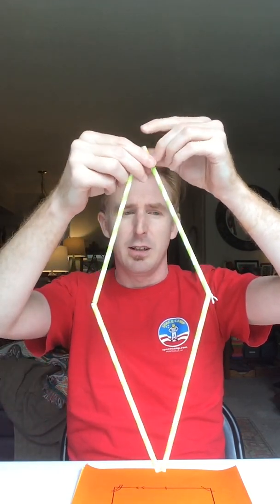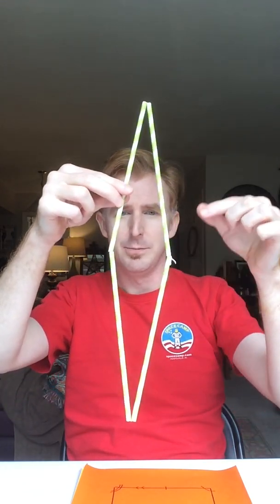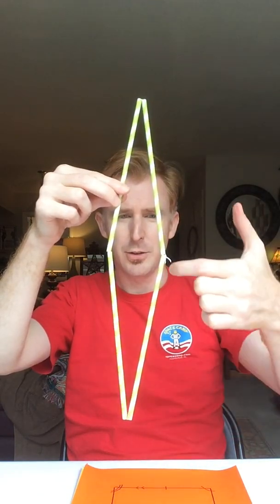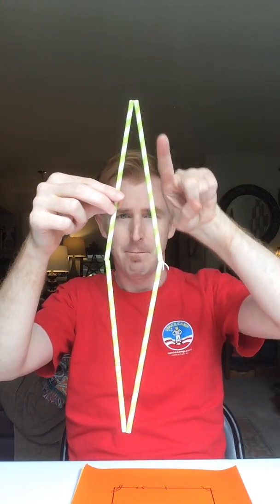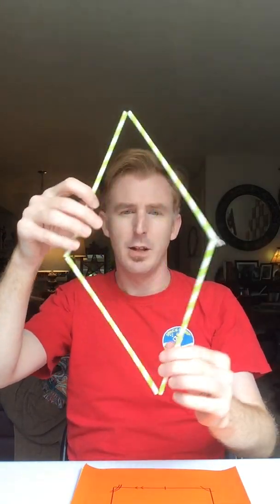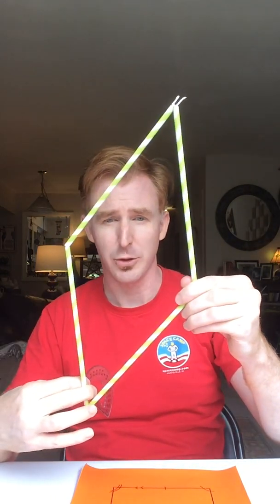Same applies when I squish it in a little bit further. Still equal opposite angles, still parallel, equal opposite sides. Now, angles, if you would like to measure them, are measured with a tool called a protractor. You can actually take your design with the straws and the string and measure out the angles, and you can write down what equal and opposite angles are on your parallelogram tool.